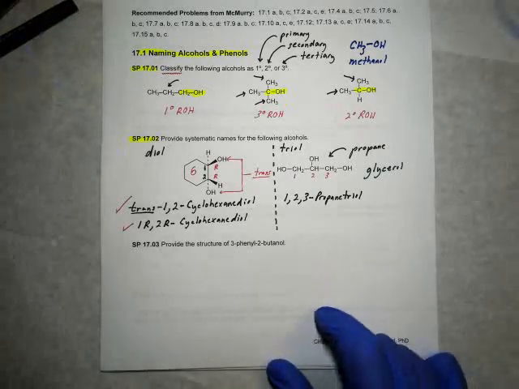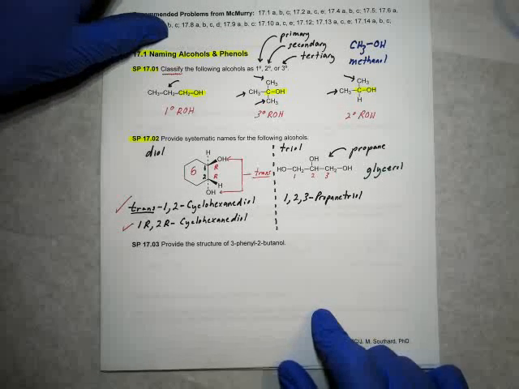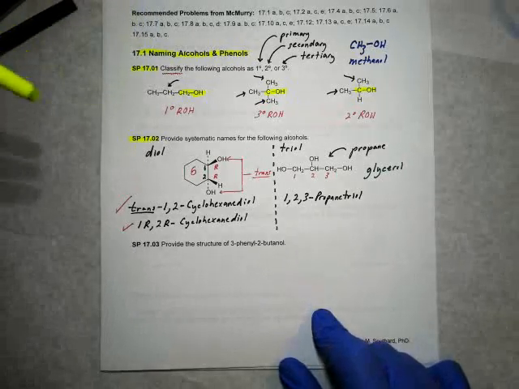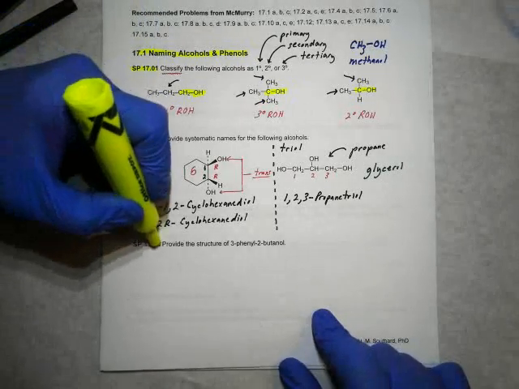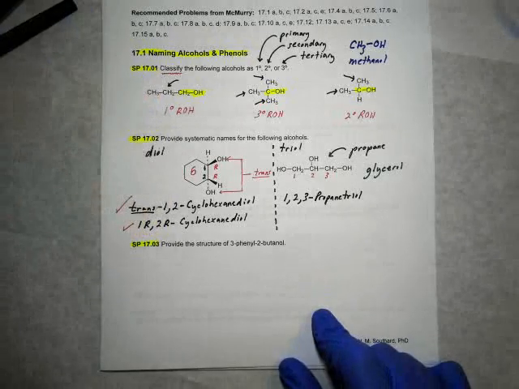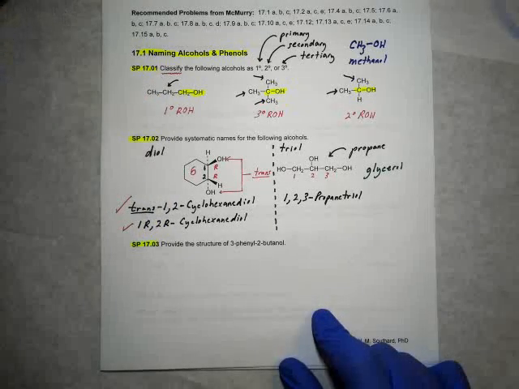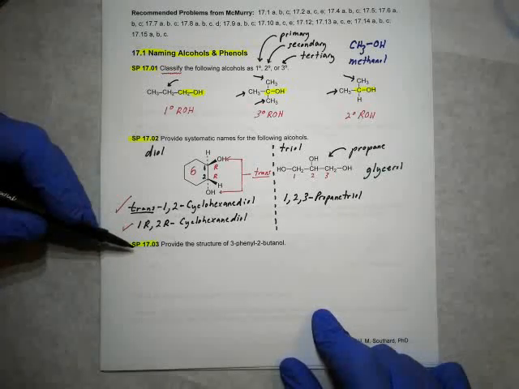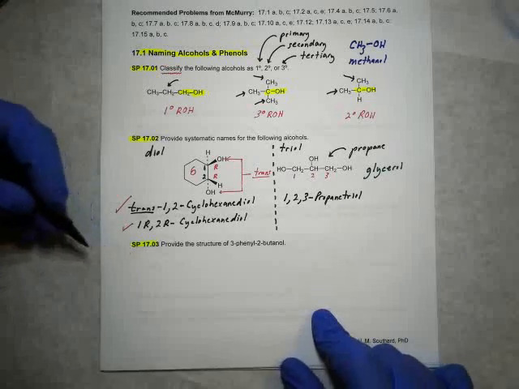Okay, so those are just a couple of examples of nomenclature whereby we name the compound. And as I've always said, it's easier to draw a structure of a compound because all the elements of the name are already figured out. So let's go down to sample problem 17.03, where it says provide the structure of 3-phenyl-2-butanol.